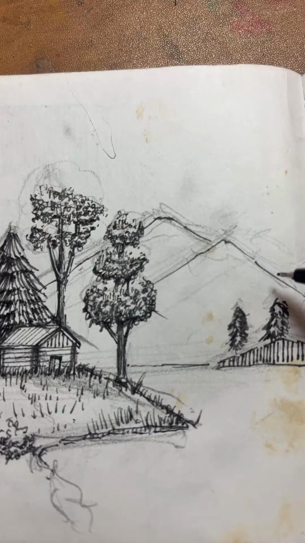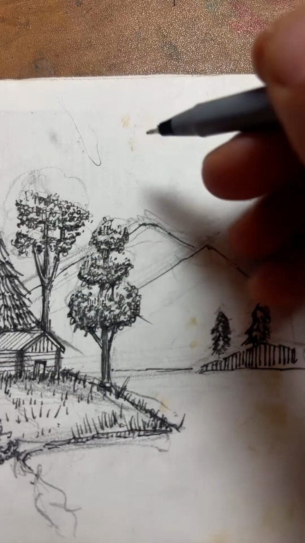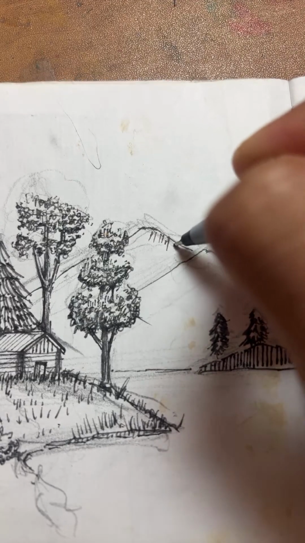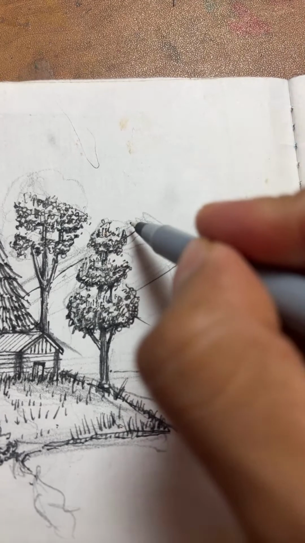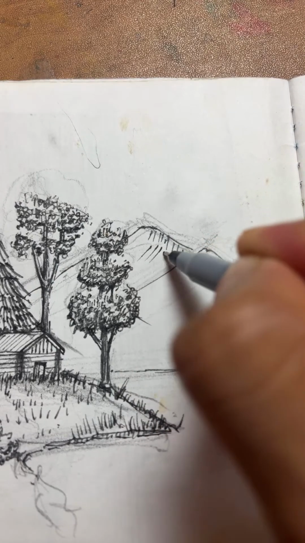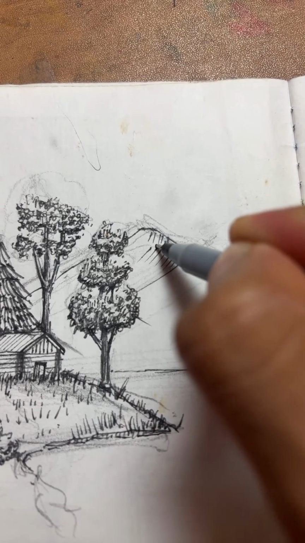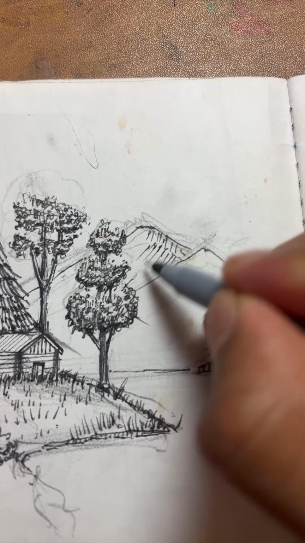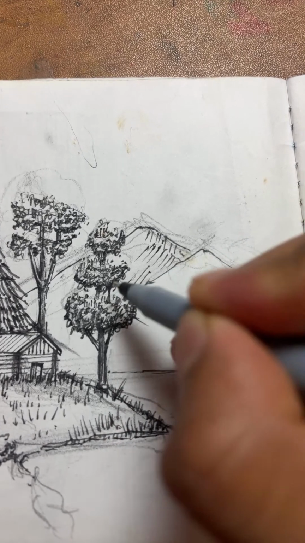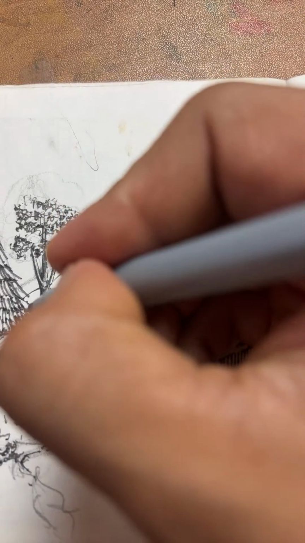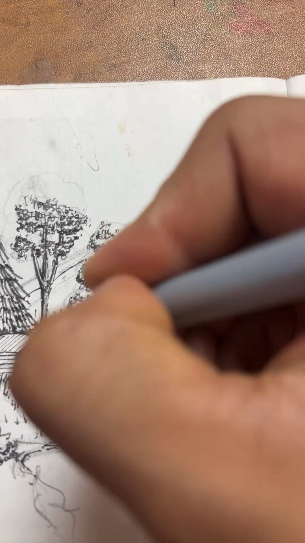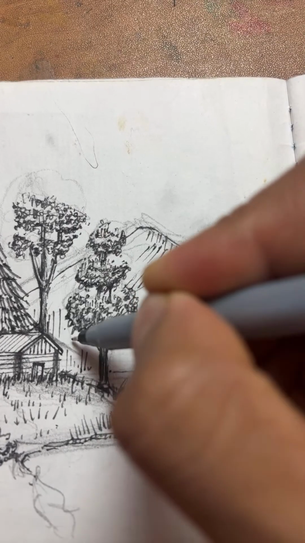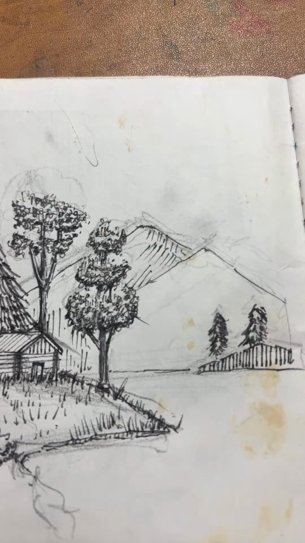Let's add the mountain finally with this land. Once again, I just need to hatch along one side. Notice how I'm placing these diagonal lines to show the mountain. This is a very important rule when you're hatching: your hatching and your strokes have to complement the shape of what you're drawing.